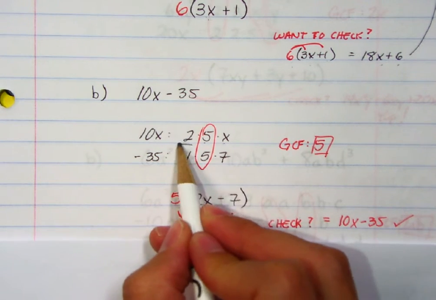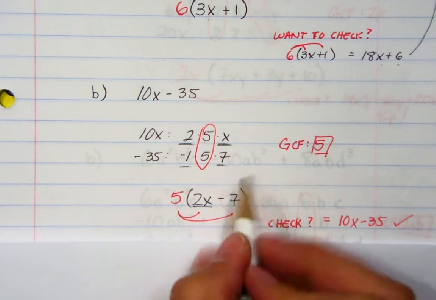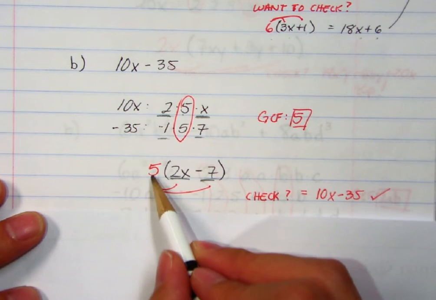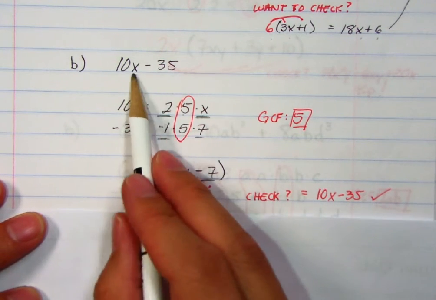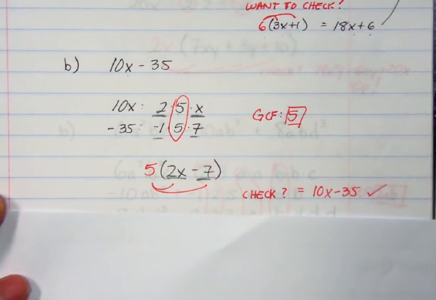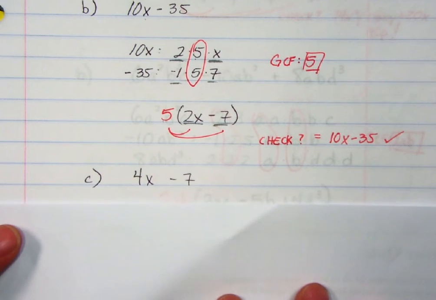What's left? Take a look what's left. 2 and an x is left. And a negative 1 times 7, which is negative 7. That's left. Check your work by just plugging back. Going, hey, 5 times 2x is 10x. Check. 5 times negative 7, negative 35. Check. It works.